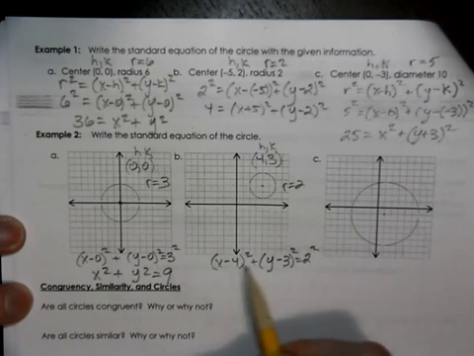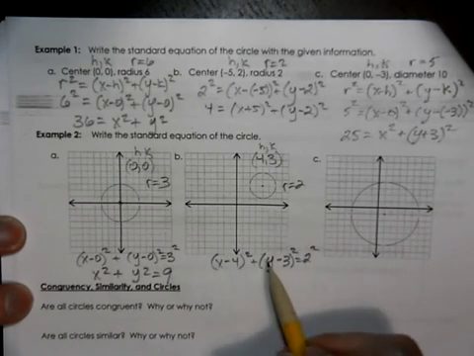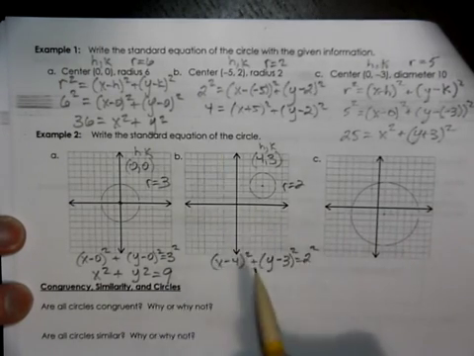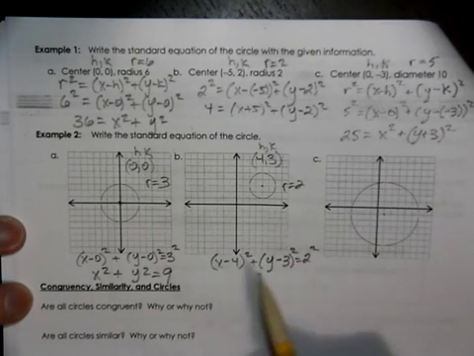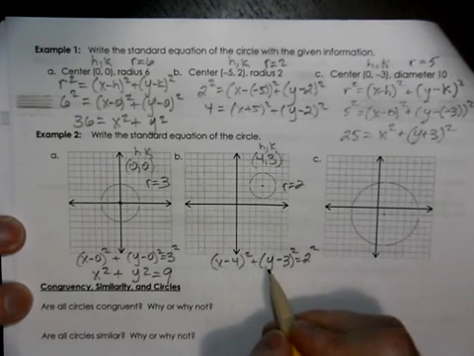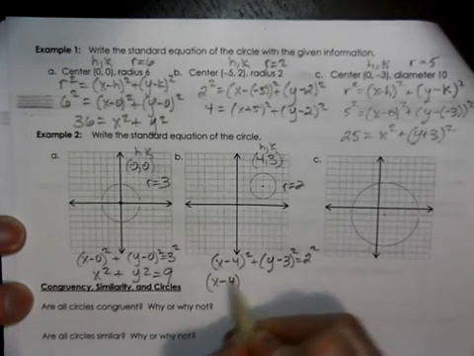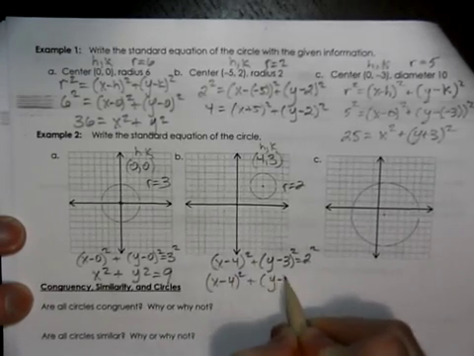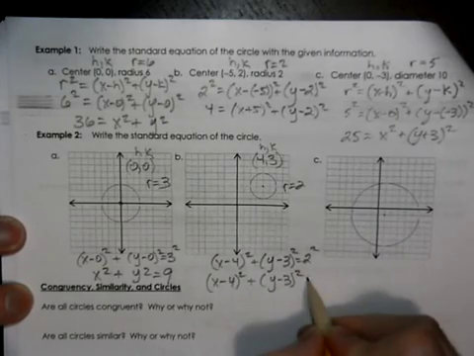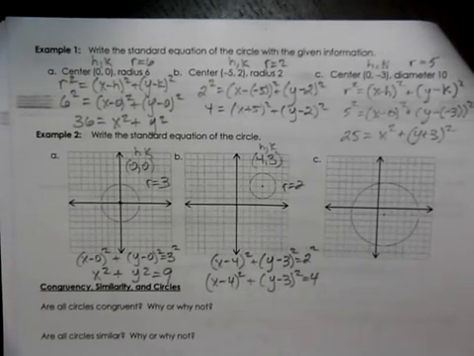Notice I've put the r squared on the right side of the equation. It doesn't matter if it's on the right or the left. It can show up on either side. So your final answer is x minus 4 squared plus y minus 3 quantity squared equals 4.